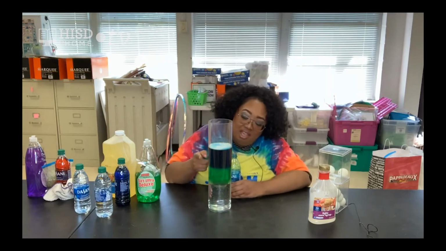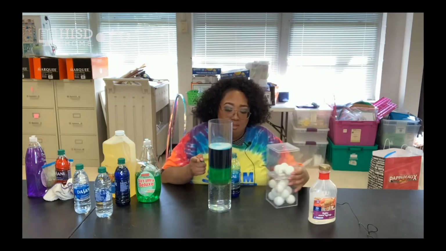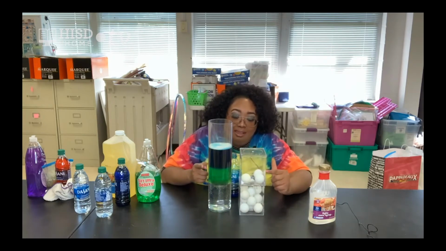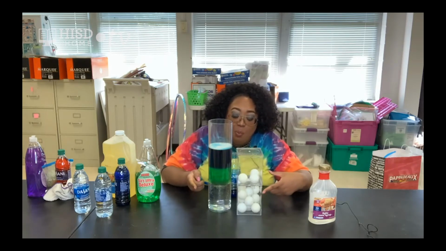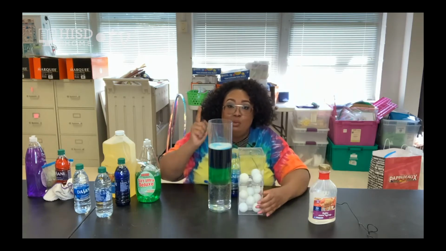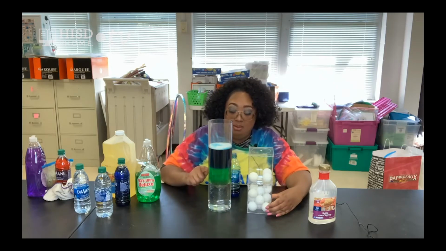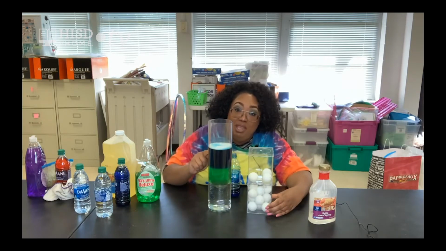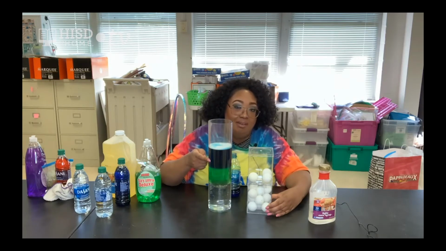The water is on top of the soap. Let's bring our model. Less balls, less dense, float. More balls, more dense, sinks. So we would say like this. The water is less dense compared to the soap. The soap is more dense compared to the water. It has a greater density, more density compared to the water.